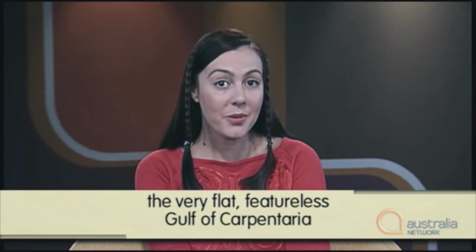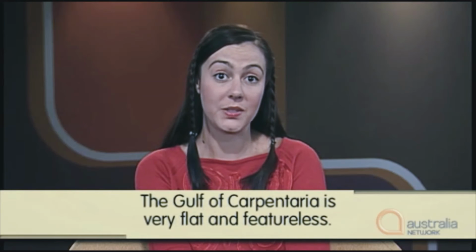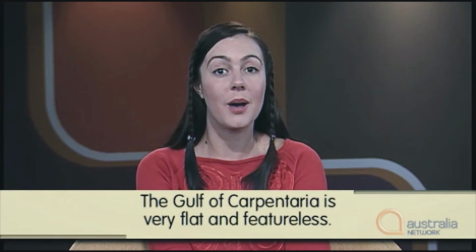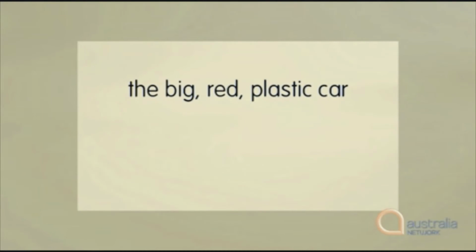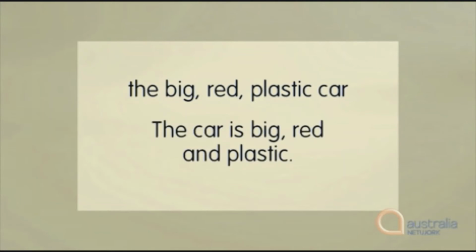But used as a complement, the phrase becomes a full sentence. We can take the phrase, the big red plastic car, and turn it into a sentence. The car is big, red, and plastic. Notice that the order of adjectives still stays the same.